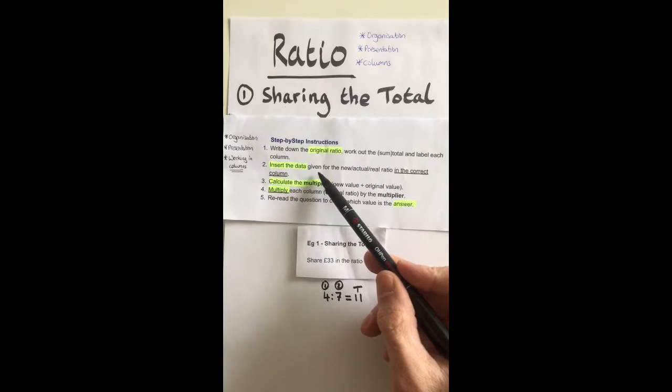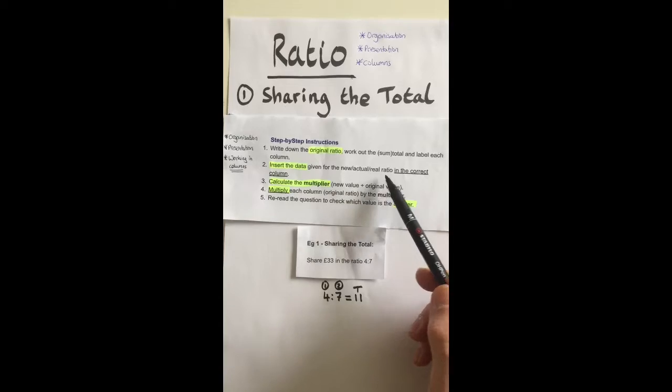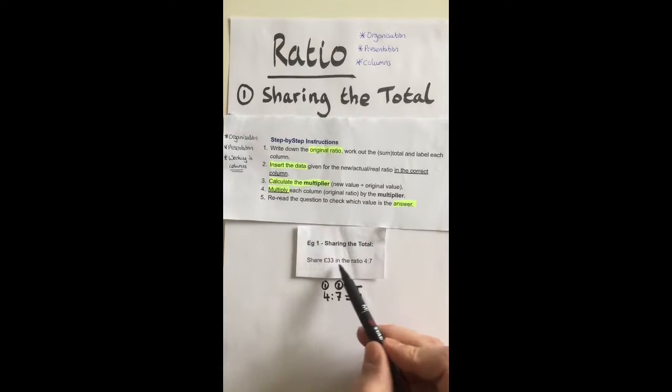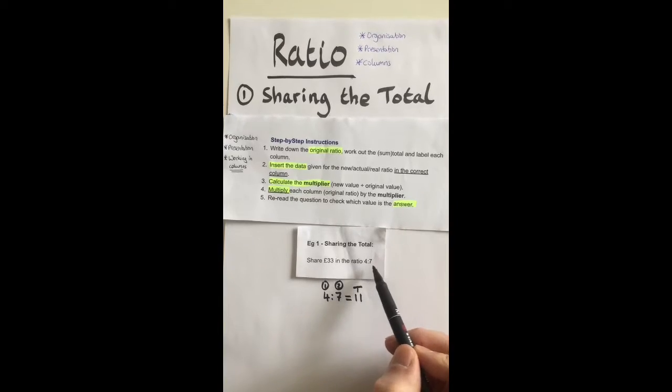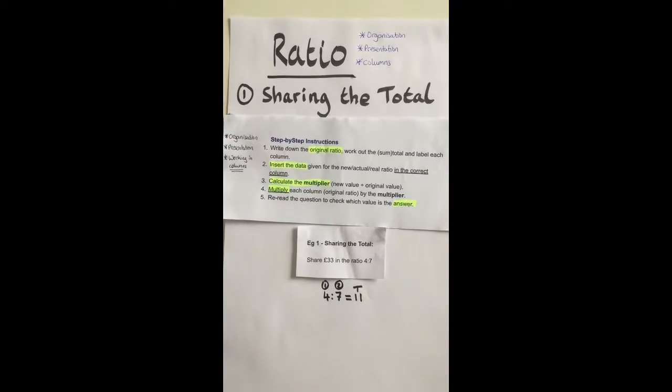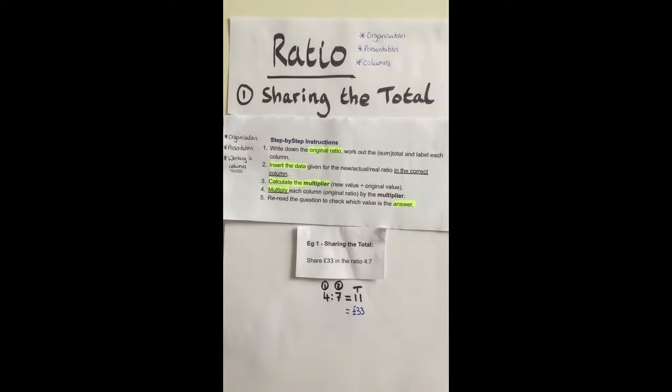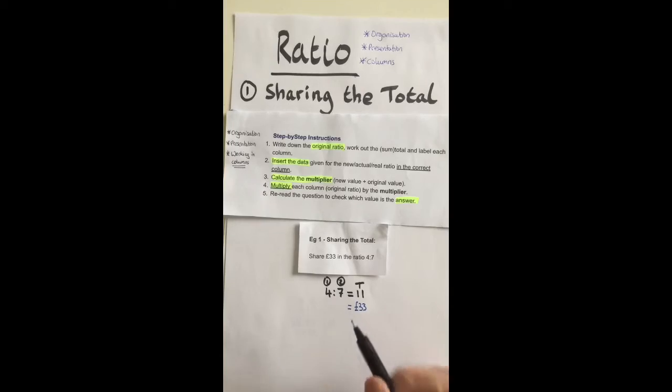Next, insert the data given for the new actual or real ratio in the correct column. Well, they've given us 33 and they're asking us to share it between these two groups. So 33 is the new total, and we put it in the correct column here, £33. We need to work out what's going to be in group 1 and what's going to be in group 2. When you add them together, it'll equal £33 because 33 is being shared between group 1 and group 2.